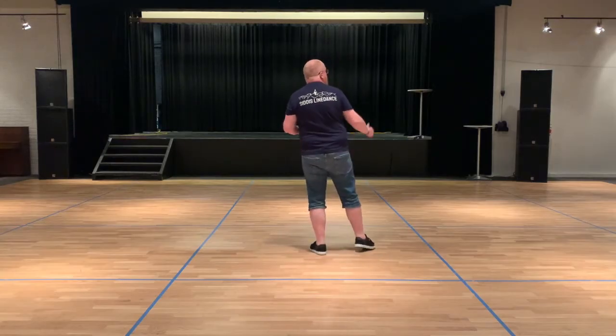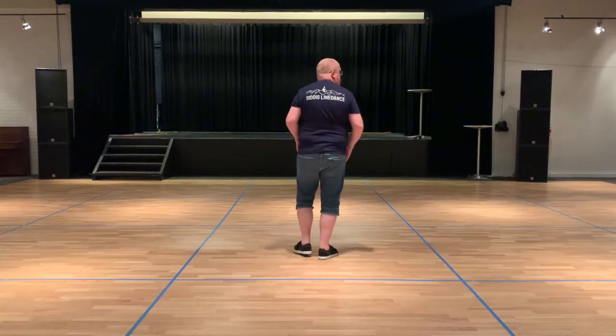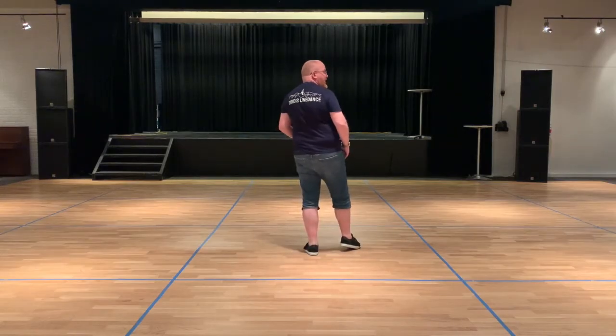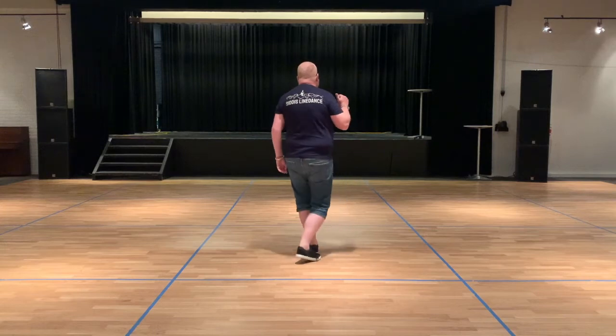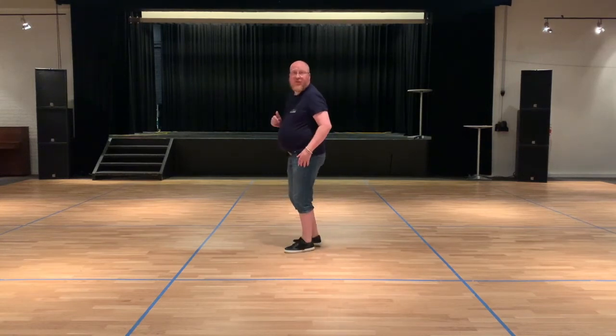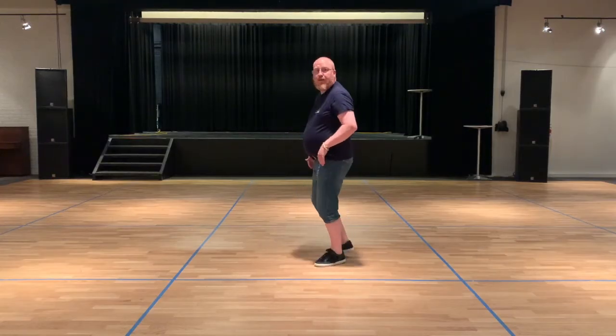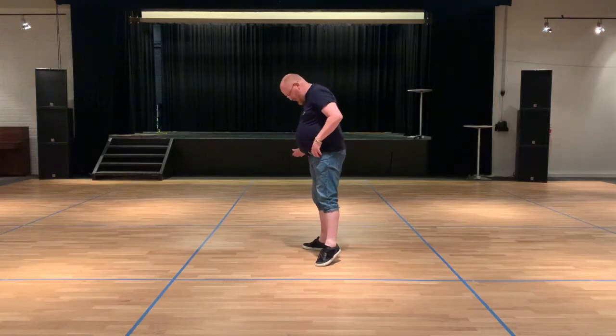One more time, so it's back, out, out. Okay, the normal counting of the sailor step is 1 and 2. Make it one time for this angle as well. So it's back, out, out.